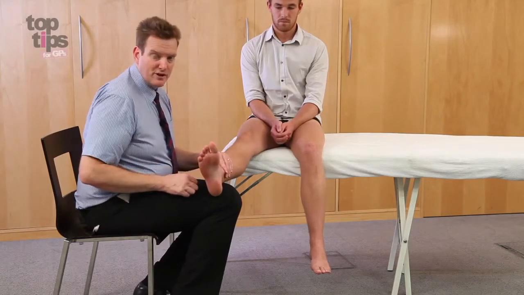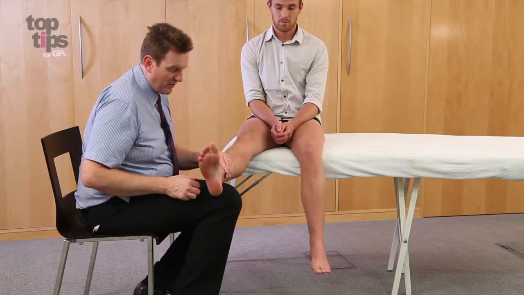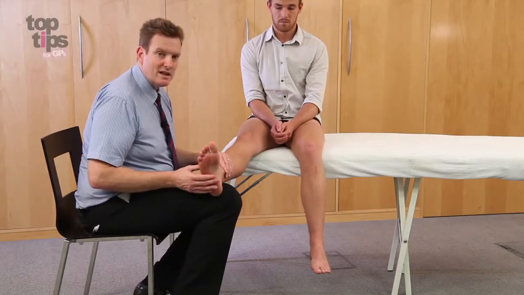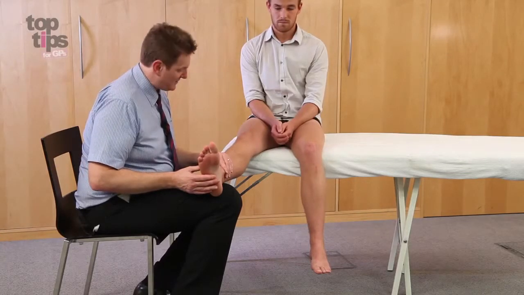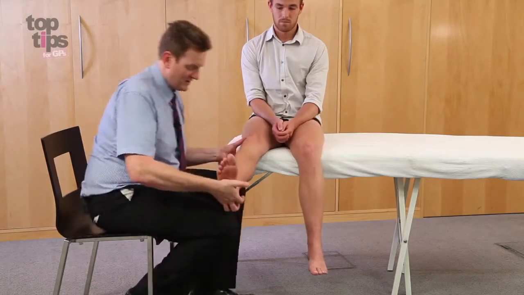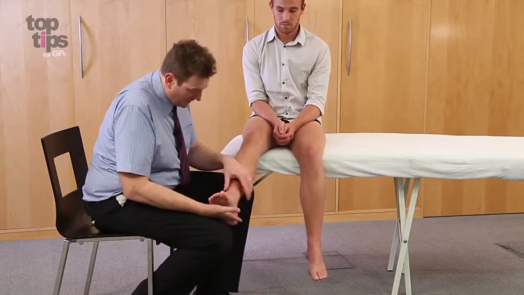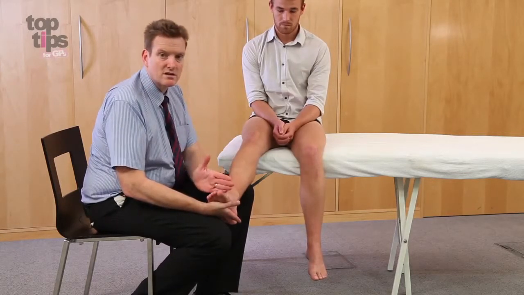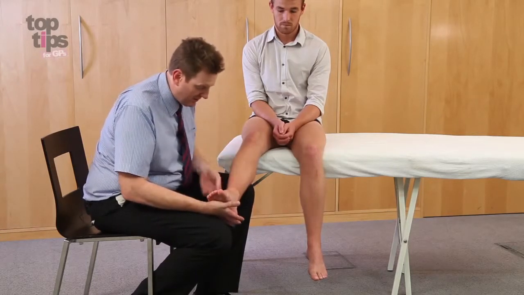Having inspected the foot fully, we want to move on to palpation. We need to palpate each part of the foot. There are quite a few bones and bits of soft tissue around the foot, so it's important that you have an ordered sequence for it. I like to start at the back and work forward. You can start at the front and work back. Doesn't really make much difference.